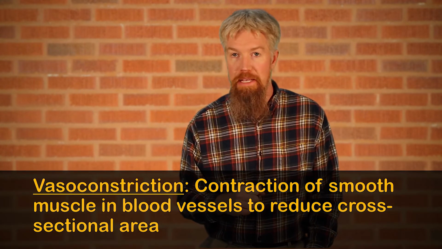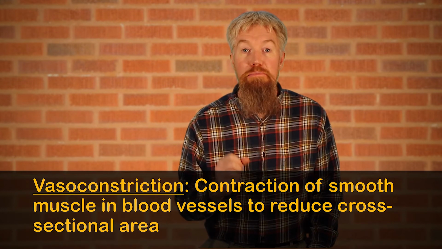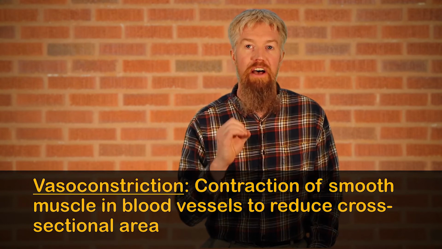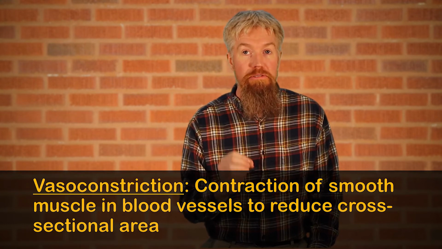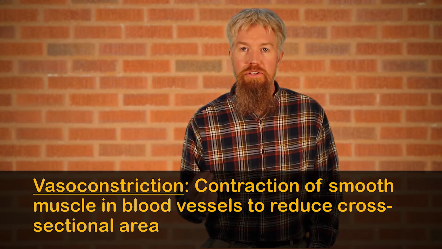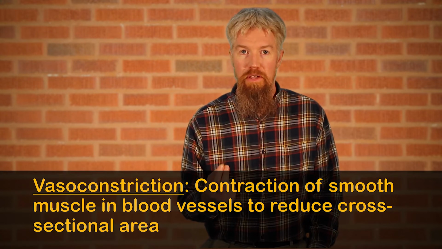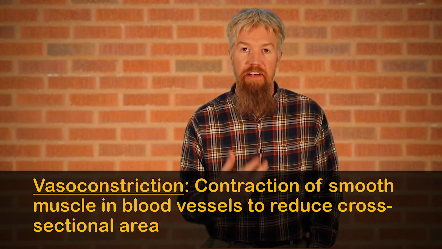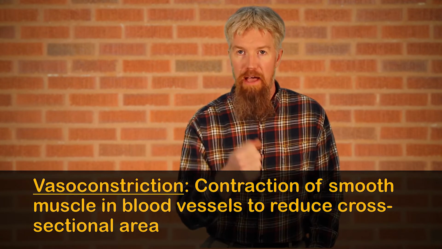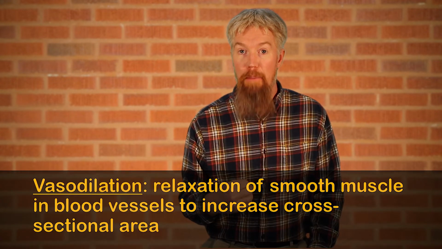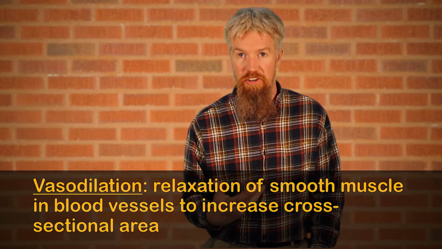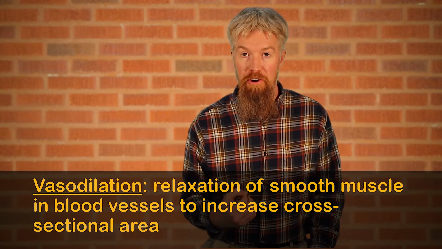Vasoconstriction, as you'll remember from the beginning of this course, is the contraction of smooth muscle in the blood vessels to reduce the cross-sectional area of an artery or vein. This is going to be useful on a local level, directing blood into one area or another. Typically, in that case, vasoconstriction prevents blood from flowing into an area by reducing the cross-sectional area of that blood vessel. Vasodilation does the opposite, relaxation of the smooth muscle in the blood vessels to increase the cross-sectional area and therefore allow more blood to flow through.